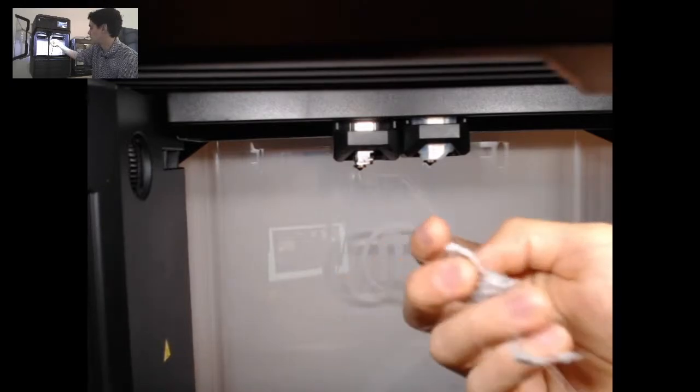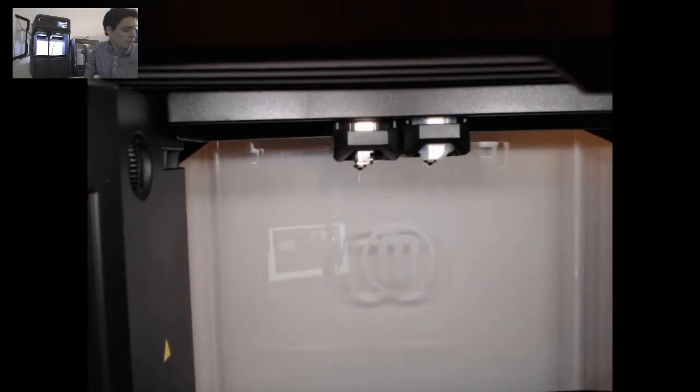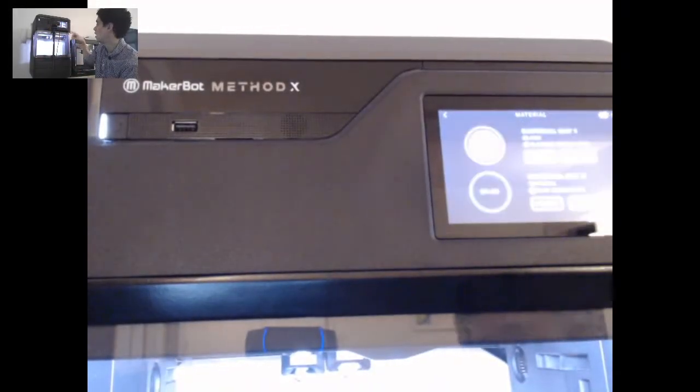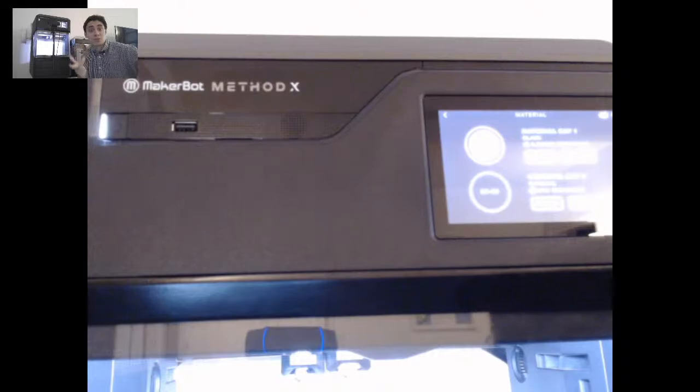So I'm just going to go ahead and remove that from my extruder, close my printer up, confirm that the process has been completed here, and that's it. That's all it takes for you to actually change filament, change the extruder, and actually get to use third-party materials on the MakerBot Method.